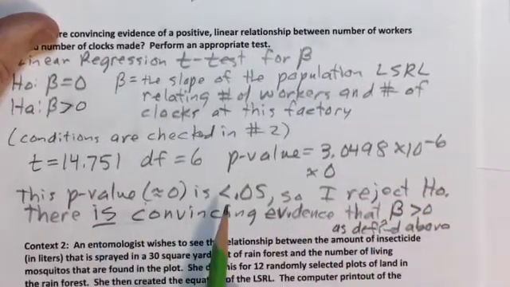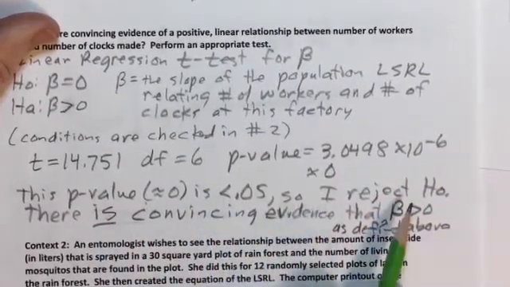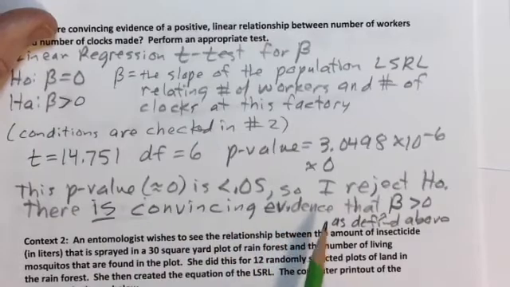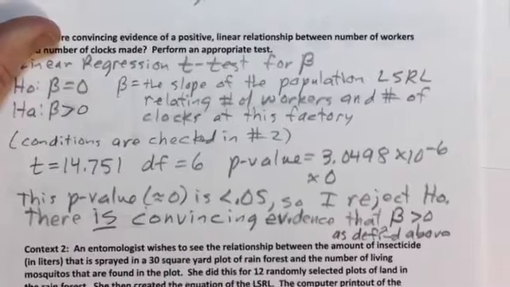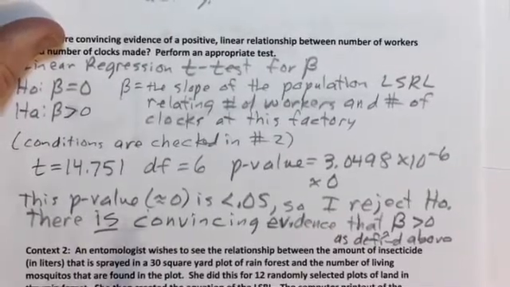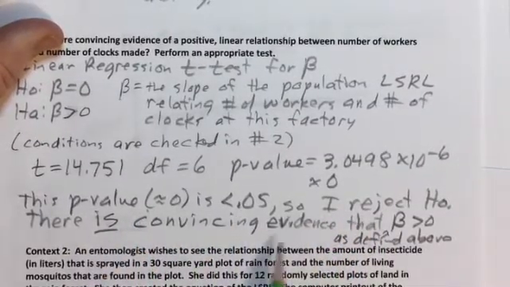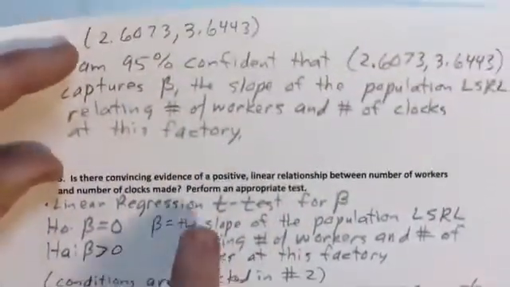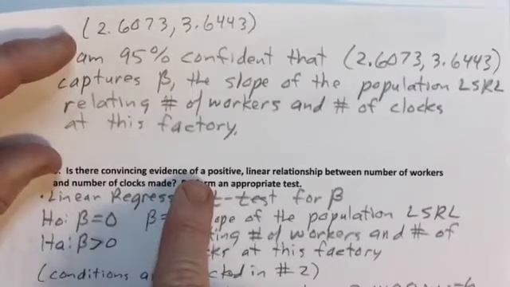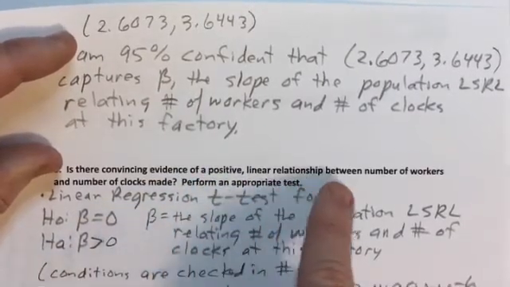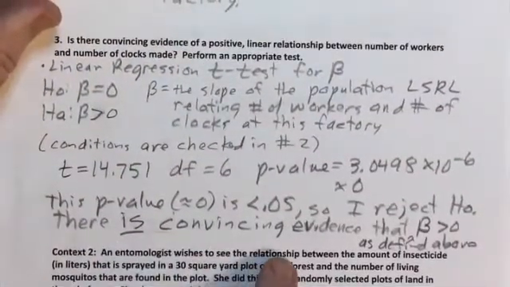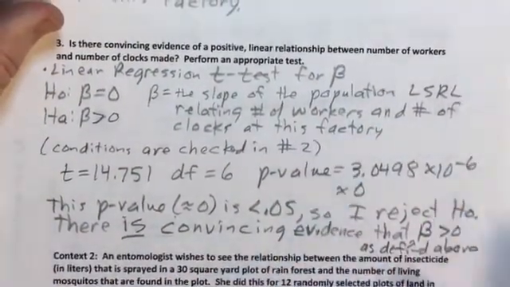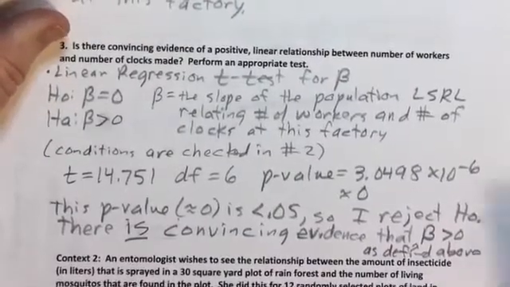All right. This p-value is less than 0.05. So I reject the null. There's convincing evidence that, and then you restate the alternative. That's just like the p-values we've had in the last several chapters for every other test that we've had. Okay. If the p-value is low, you reject the null and say you have convincing evidence that, and then you restate the alternative. Or in other words, if you wanted to repeat their language, which would be a good idea to do, there does appear to be a positive linear relationship between the number of workers and the number of clocks made. So it'd be good actually to write that down here as well. So there you go. That's how you do it.